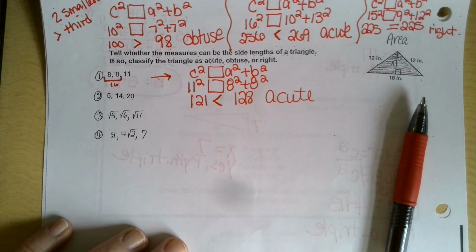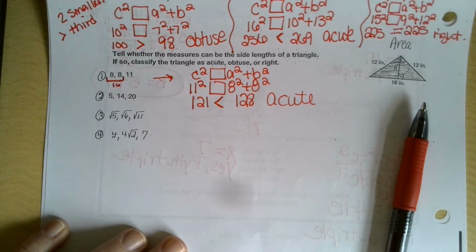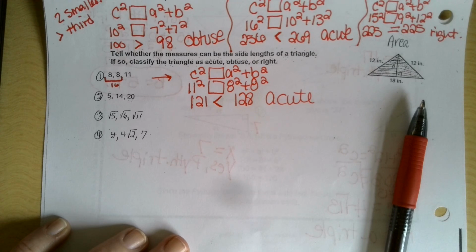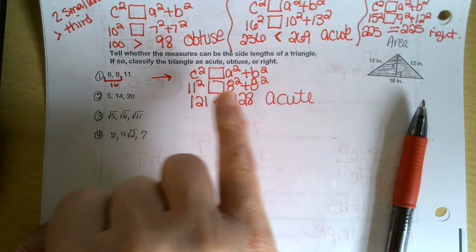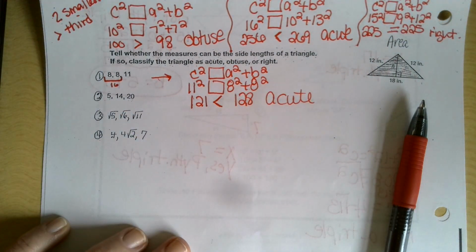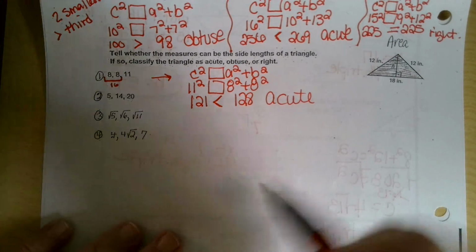By the way, this is the converse. The c squared has to be over on the left. It has to come first in the formula. If you had it reversed, you would miss every one of these problems because it has to be c squared. Everything is determined off of the c squared. Okay. All right, number 2.